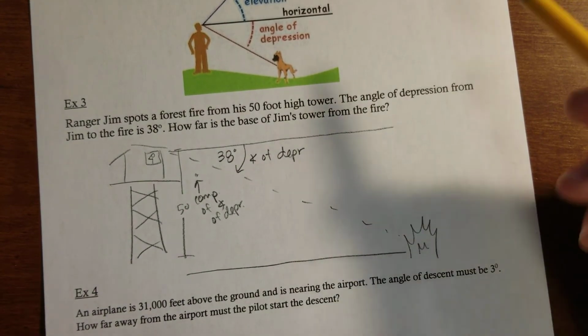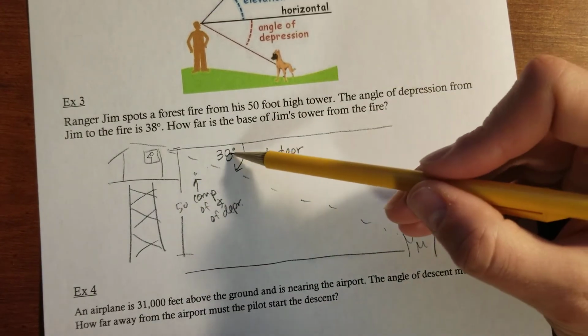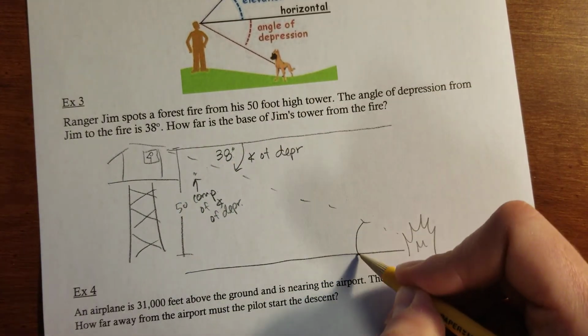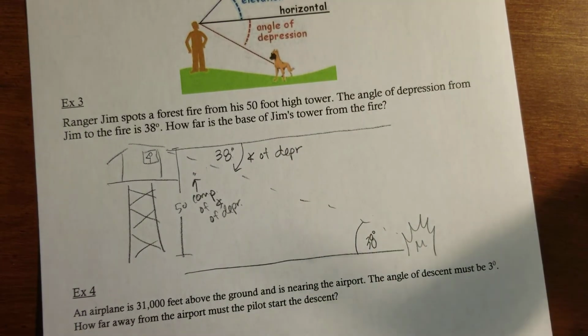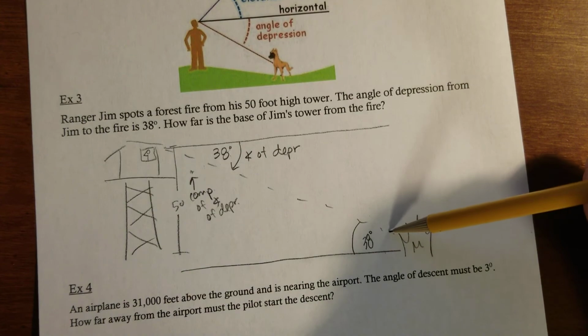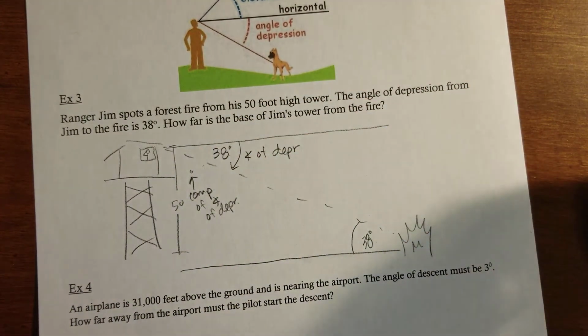All right, so again, you have a couple choices. So if this is 38, you could do the complement, or if this guy is 38, your angle of elevation would also be 38 degrees because they're alternate interior angles. So when you look up at something, it's the same as them looking down at you. That's why those two angles are going to be the same.